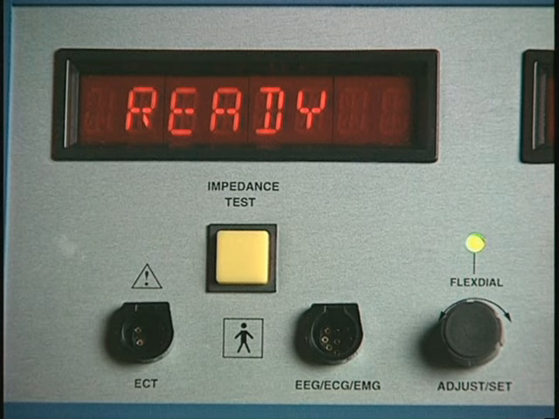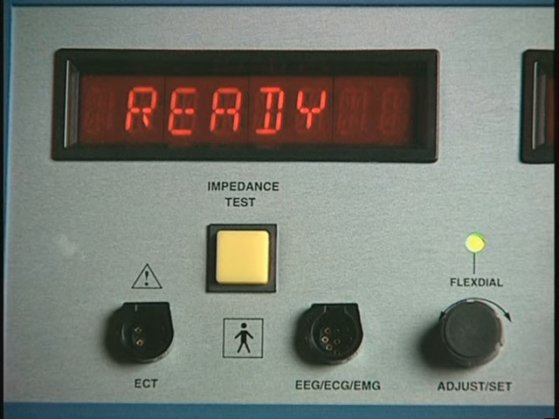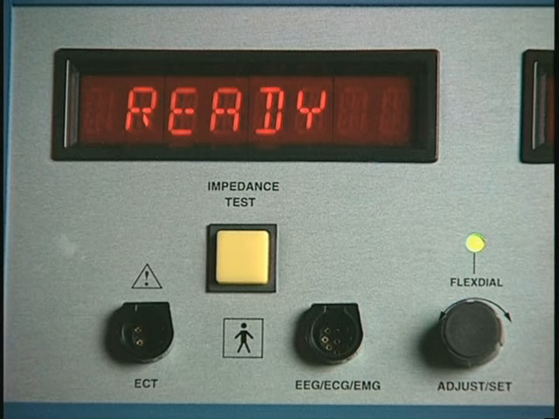Once you have selected a particular stimulus program, it will remain in memory even when the unit is powered off. This means that as long as you wish to use that program, the System 4 is ready for treatment when the ready message appears in the display.